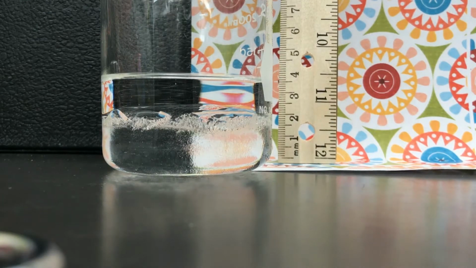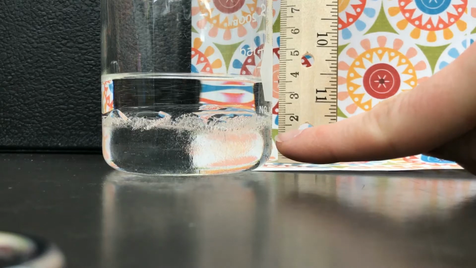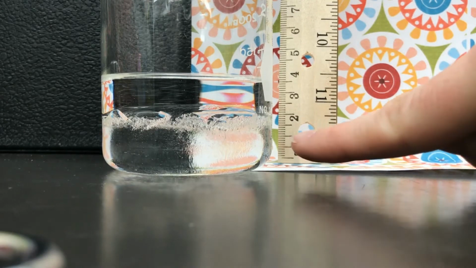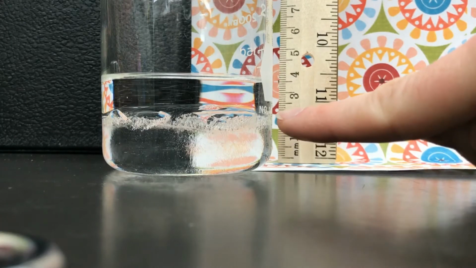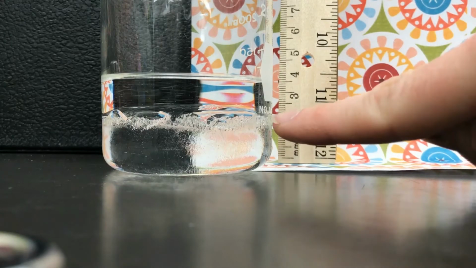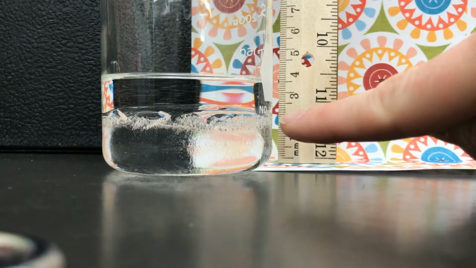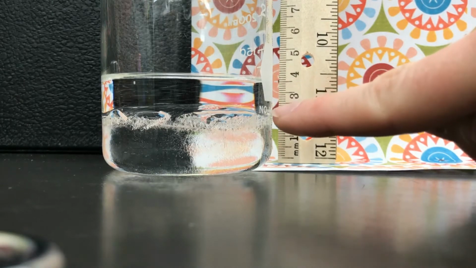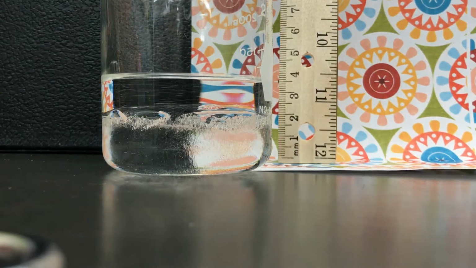It looks to me like the liquid layer at the bottom starts about right where the ruler is showing the 1 centimeter mark. And then that layer of ice in the middle is about a 1/2 centimeter wide. And then starting at the 2 centimeters up until the 3.5 is our original clear liquid layer.